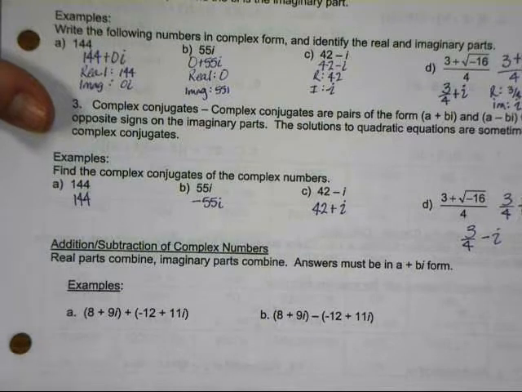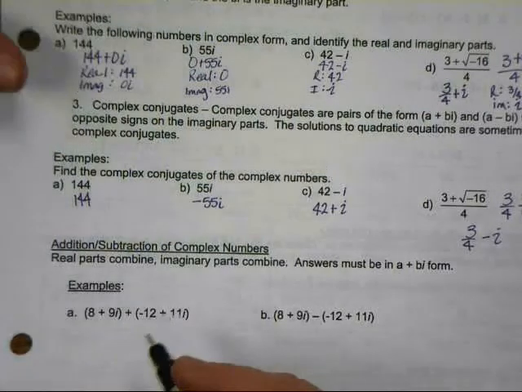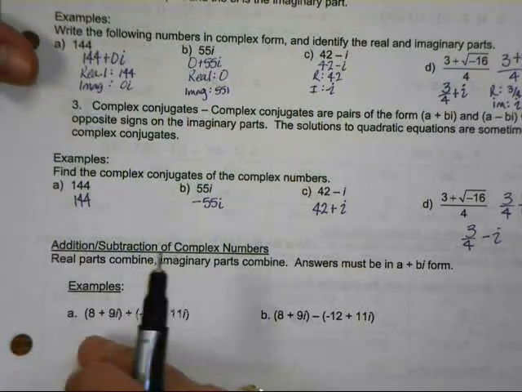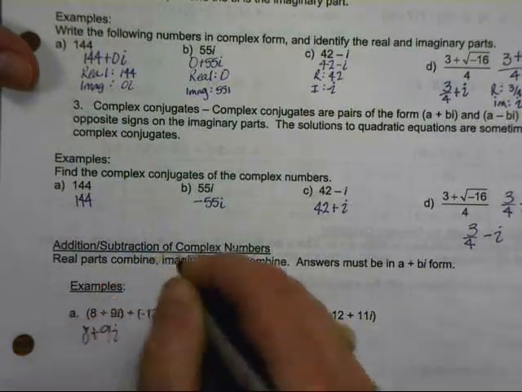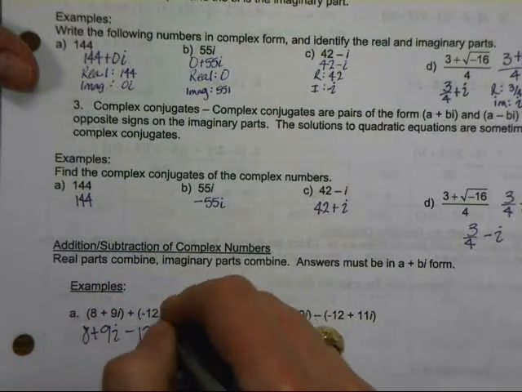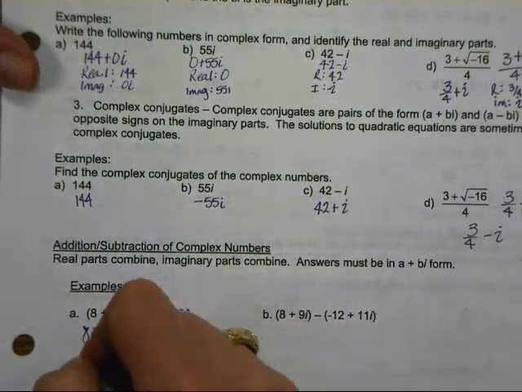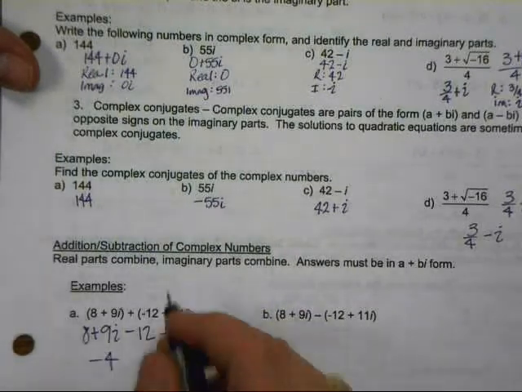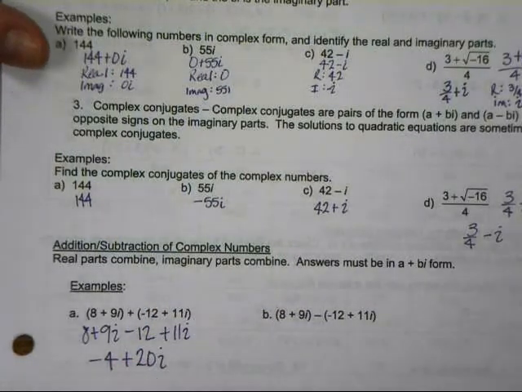And what we're looking at is the same thing as if we were doing a regular equation and simplifying it. So we're going to take it out of our parentheses. So we have 8 plus 9i minus 12 plus 11i. So we have 8 minus 12, which is negative 4, and then 9 plus 11, which is positive 20i. So that is our answer.